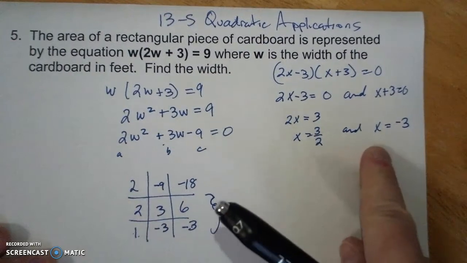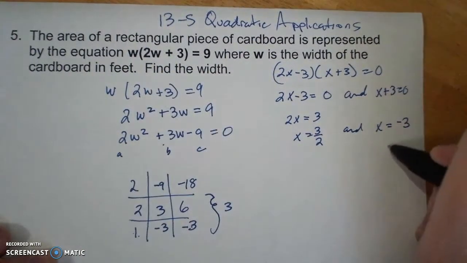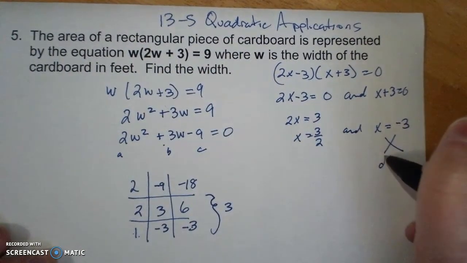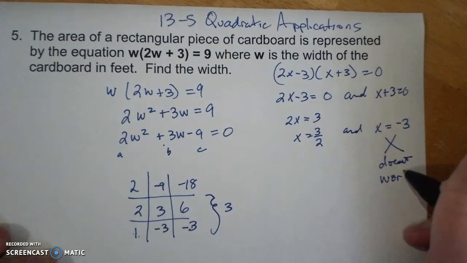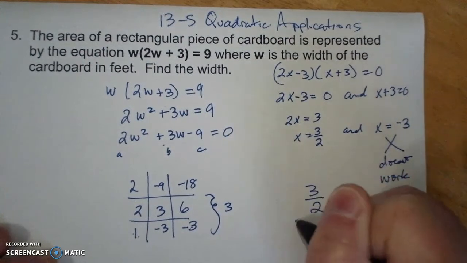But actually, they're w's. W is width. That one does not work because you can't have negative lengths. Doesn't work. So your answer is 3/2.